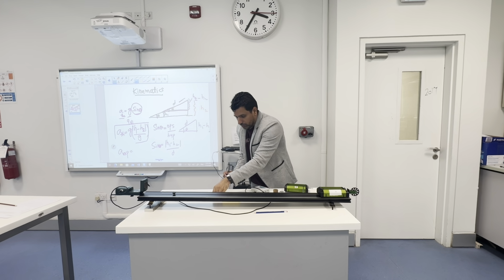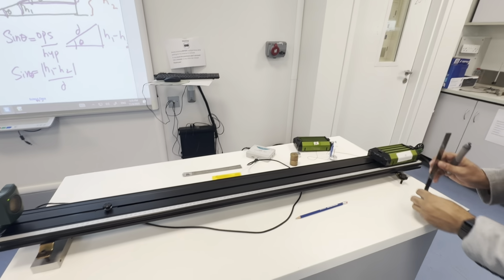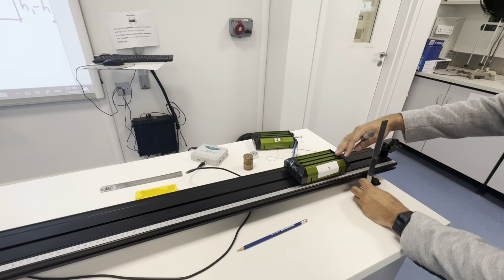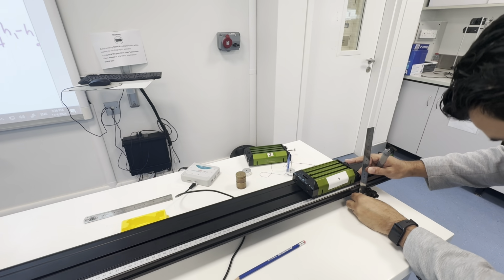Now we are going to measure the height, and we are going to start it over here, 10 centimeters from here.